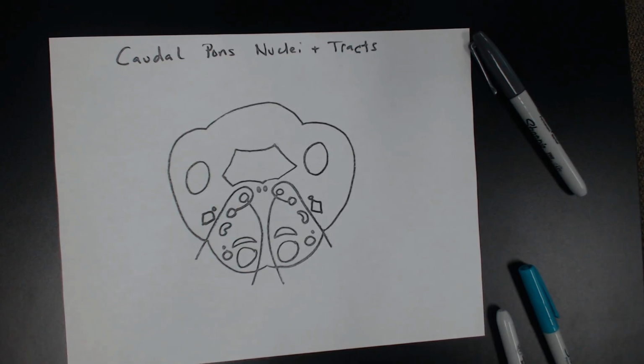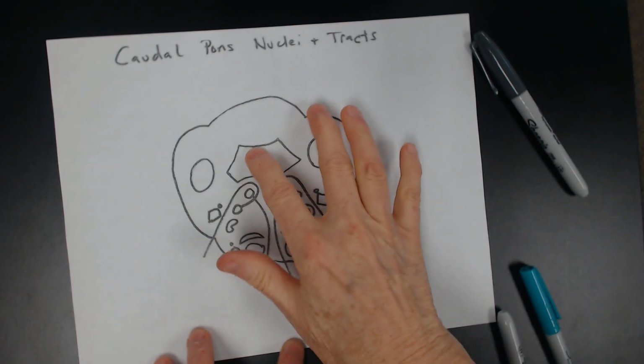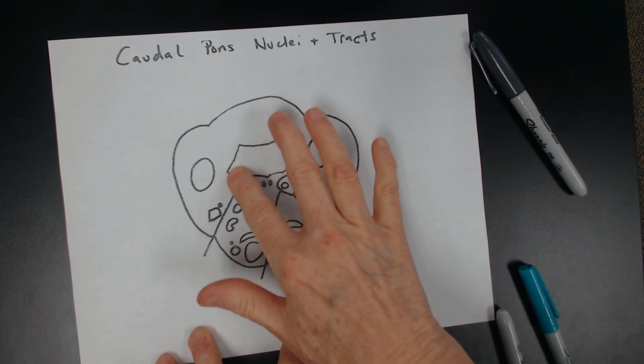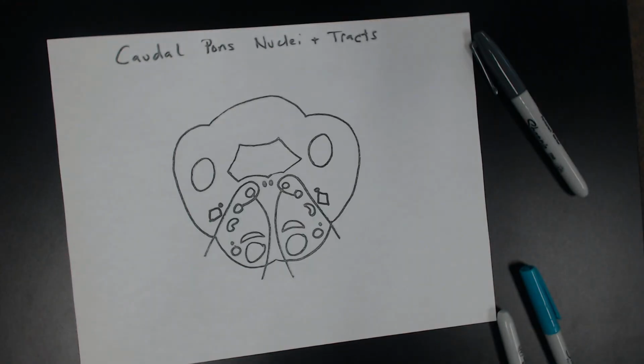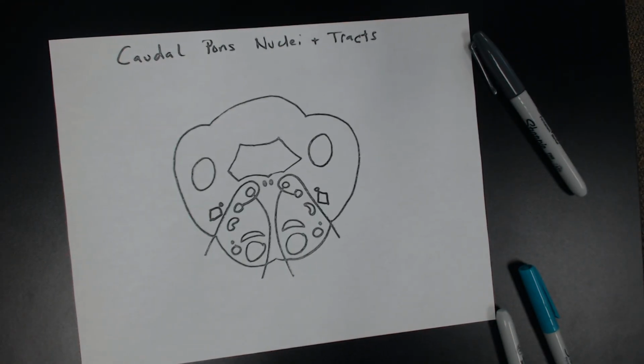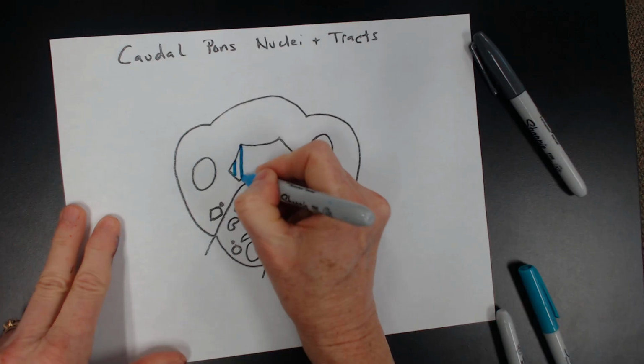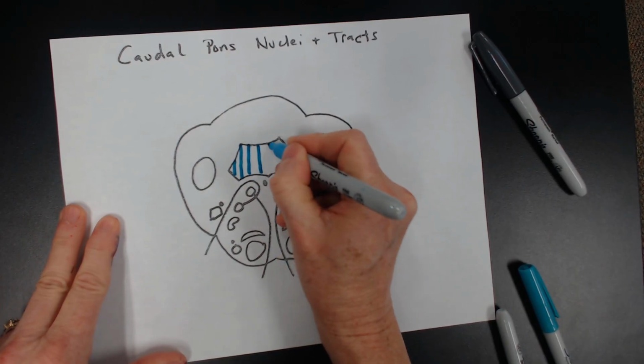We can start with this big hole in the middle of the pons. What do you think that big hole in the middle of the pons represents? Sorry? Fourth ventricle. Perfect. This is going to be your fourth ventricle.